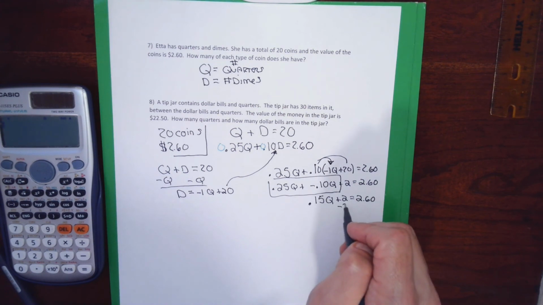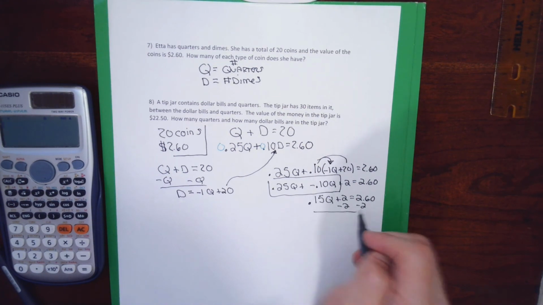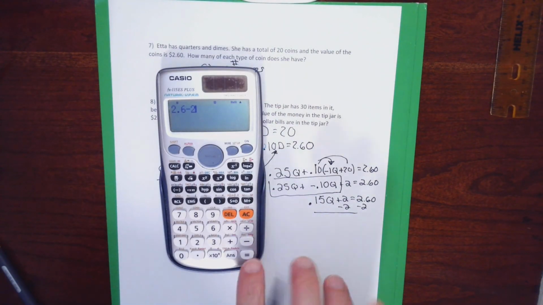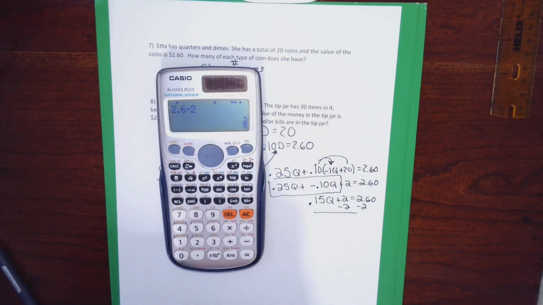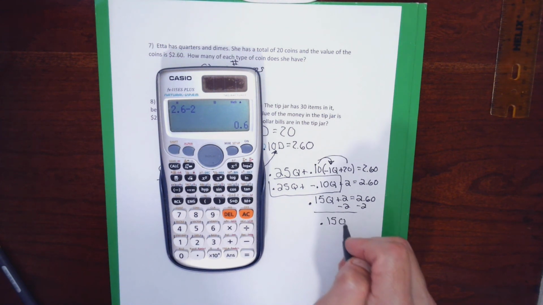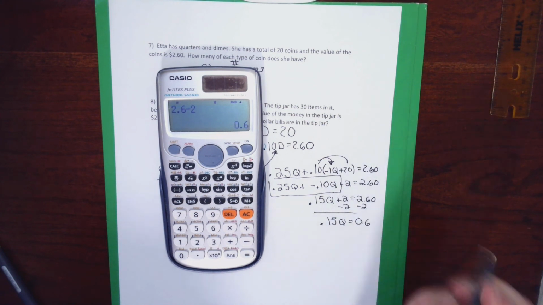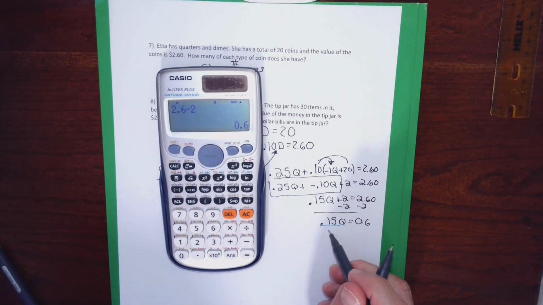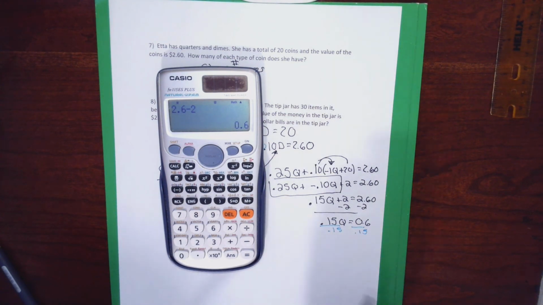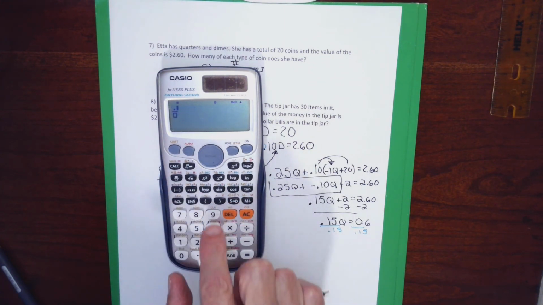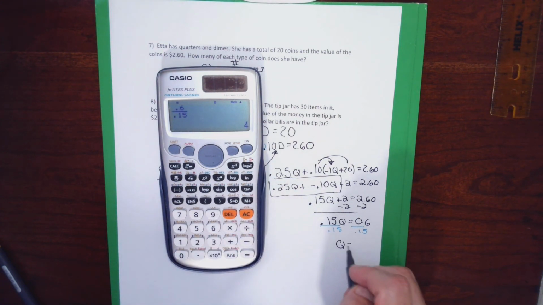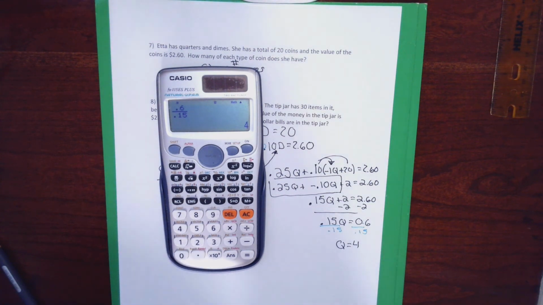Now I'm going to subtract 2 from both sides. My calculator is going to put me into fraction mode. I'm going to change it to decimal. When I do this subtraction on the right-hand side, I have to hit the SD button to get the decimal that I'm kind of desiring. And now I'm going to divide. Well, let me do this, 0.6 divided by 0.15. That's going to give me 4 quarters. So part of the answer is Etta has 4 quarters.